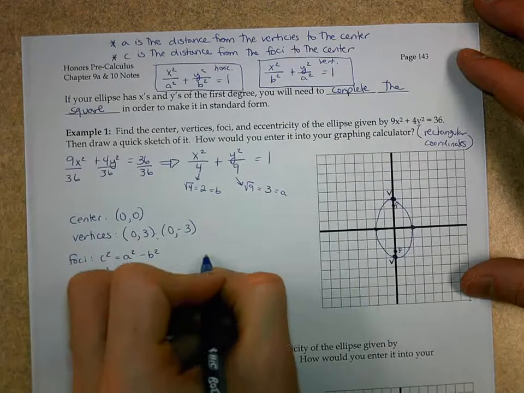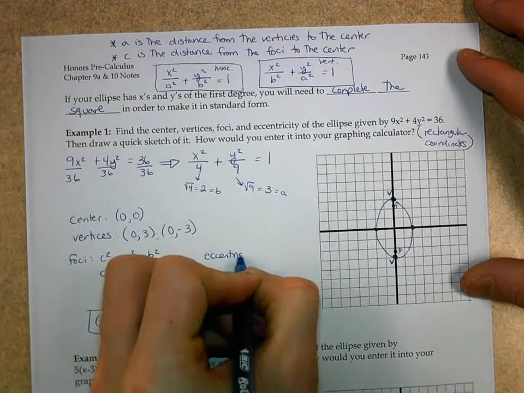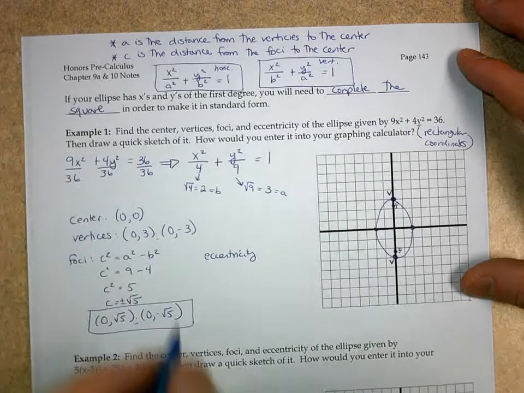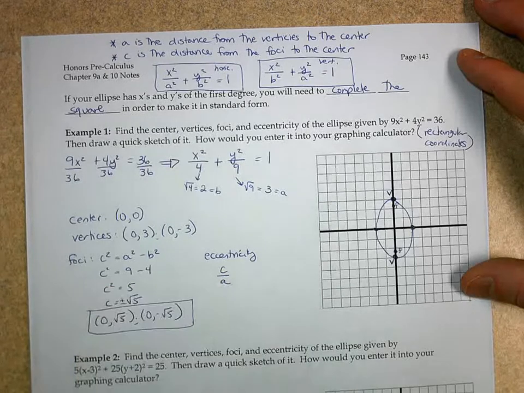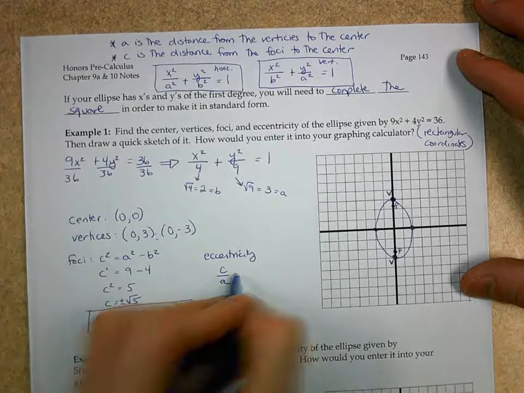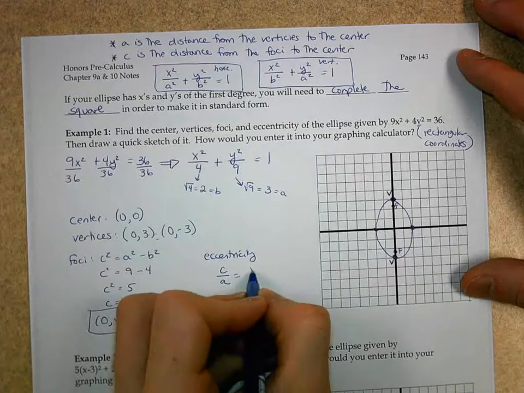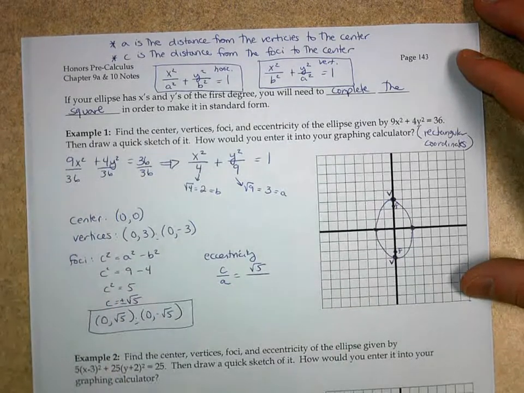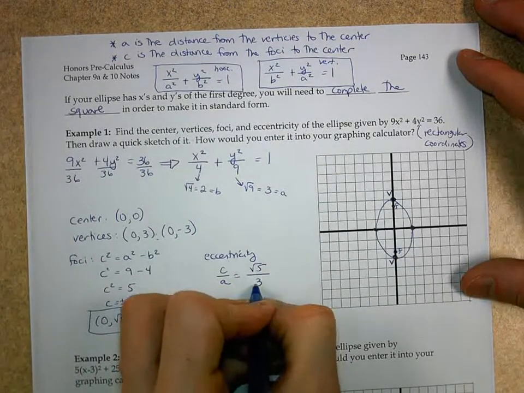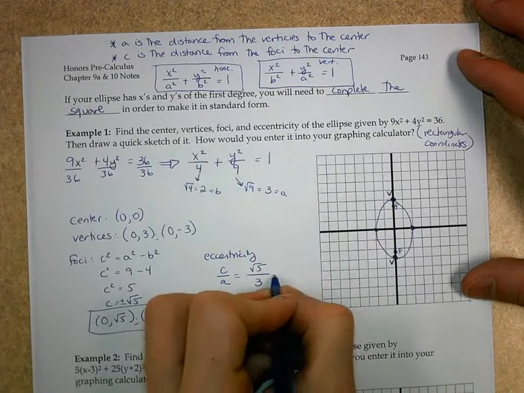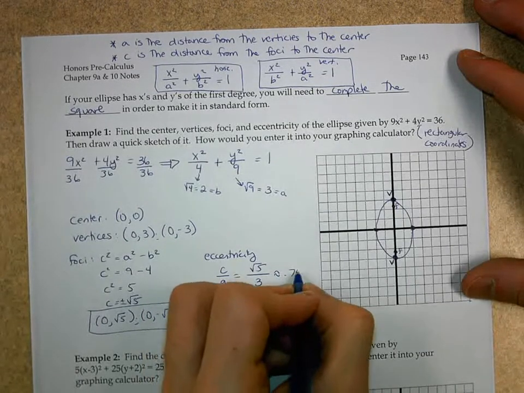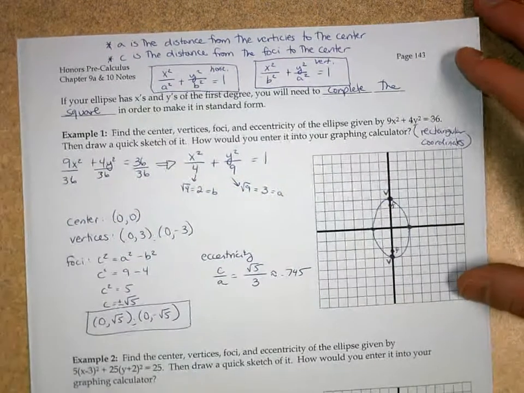Eccentricity of the ellipse. Eccentricity is c divided by a. My c value we have here is square root of 5. The a value is going to be 3. Plug that into our calculator. That's about 0.745.